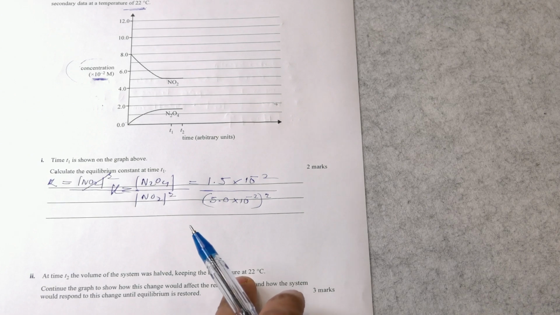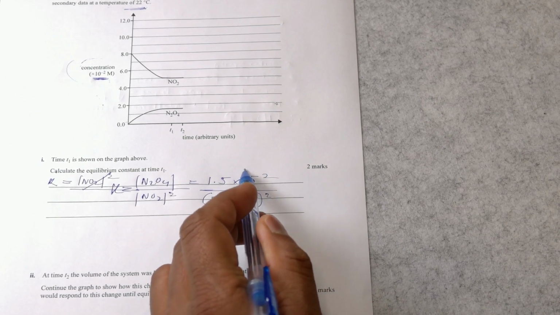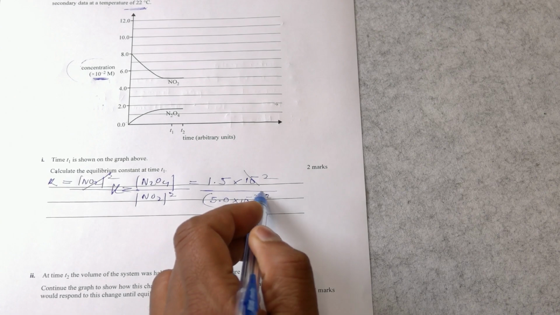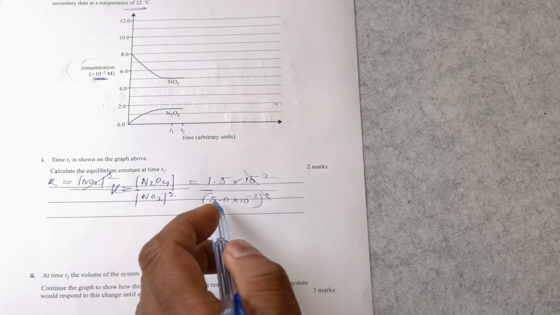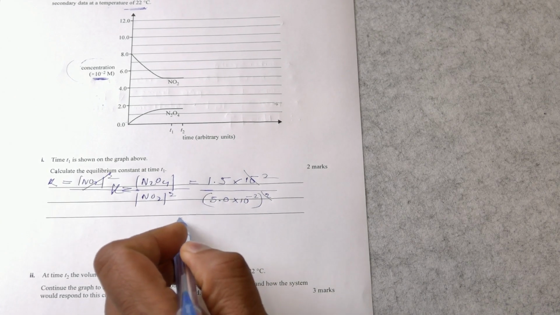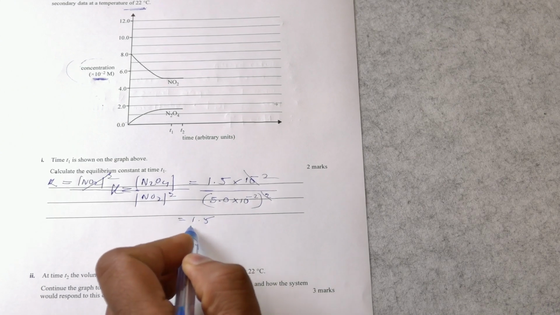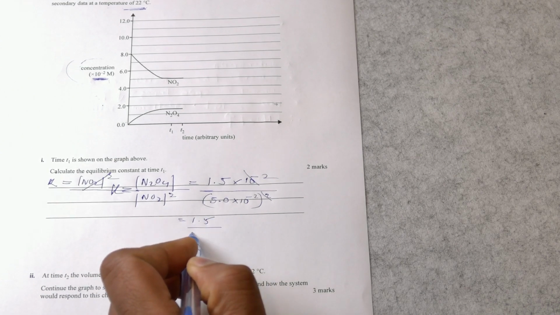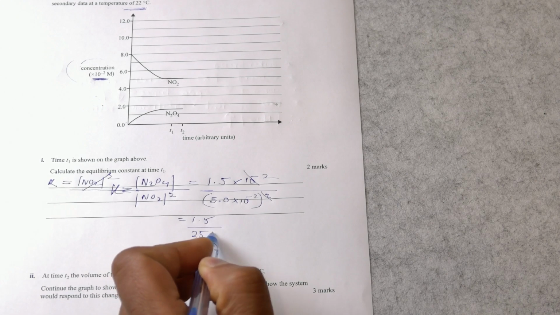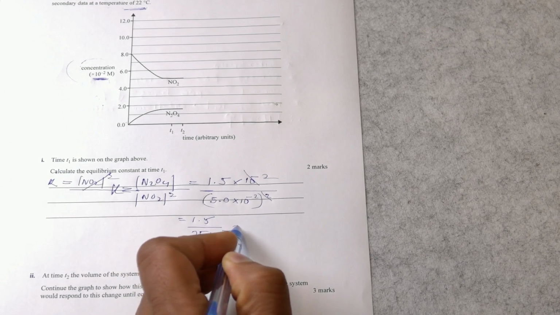Is that clear to you? Then the 10 to the power minus 2 cancels out. So 1.5 divided by 25 times 10 to the power minus 2.